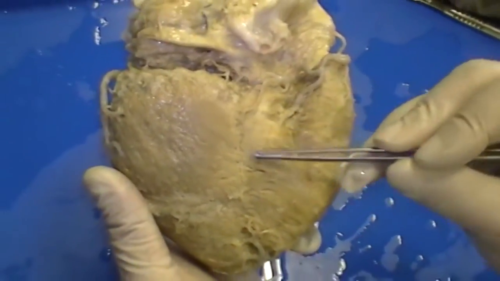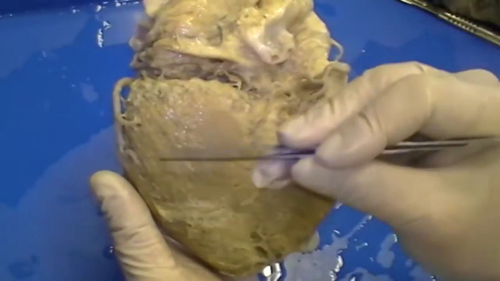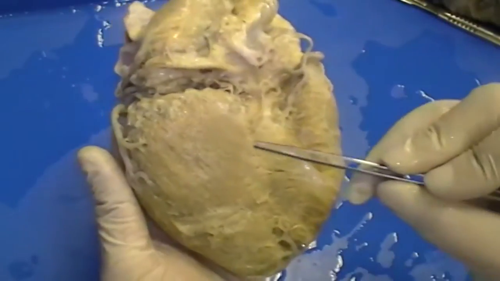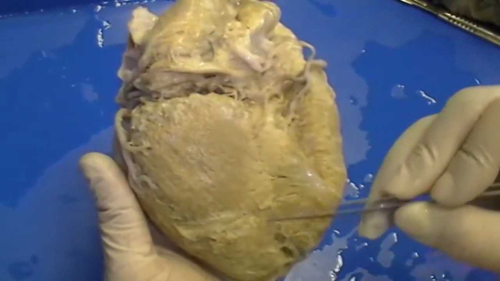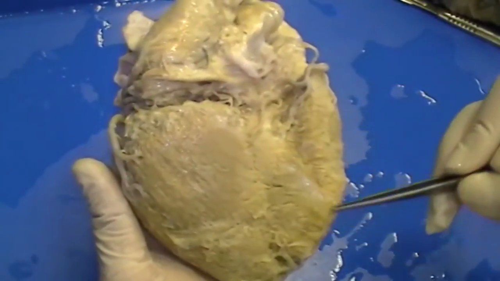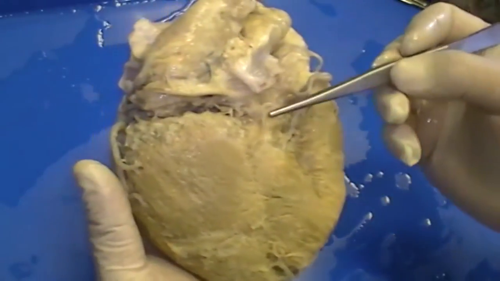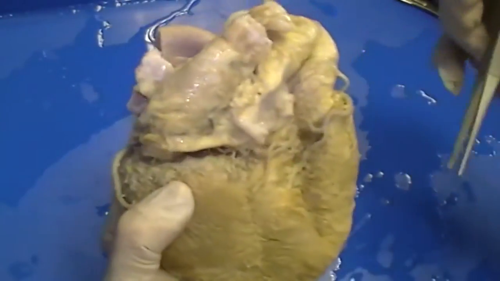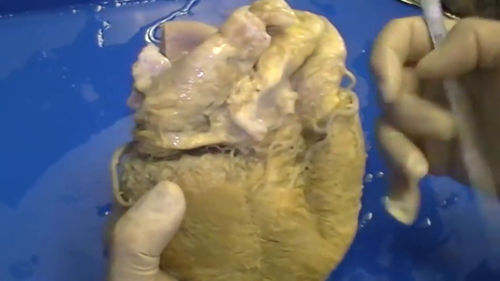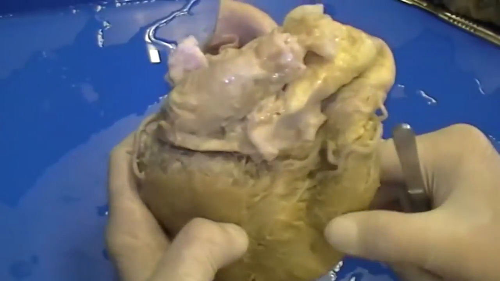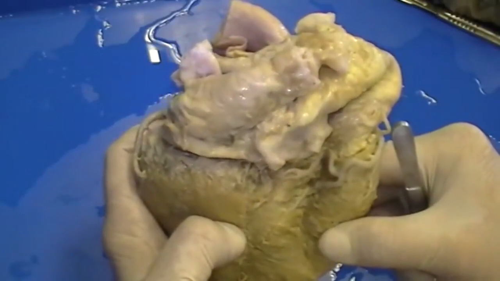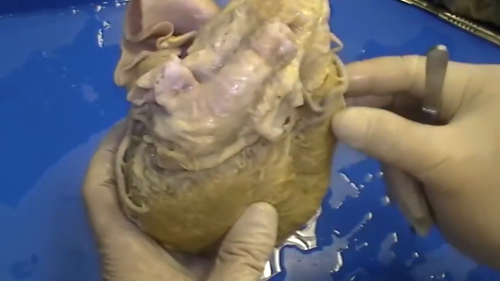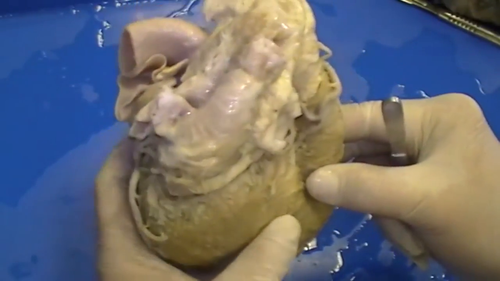That's the posterior interventricular groove that separates the left ventricle from the right ventricle. And in this view, you can see that it is mainly formed by the left ventricle and slightly by the right ventricle. You can observe that above the coronary sulcus is located the base of the heart. And because of how the heart develops embryologically, you know how it slightly rotates from right to left, the left cavities end up posteriorly, while the right cavities are going to end up on an anterior plane.